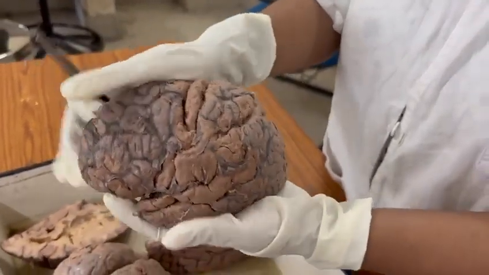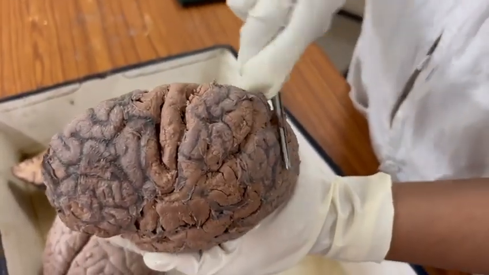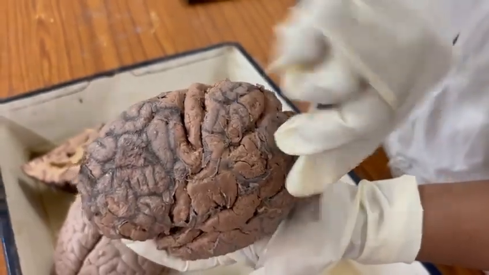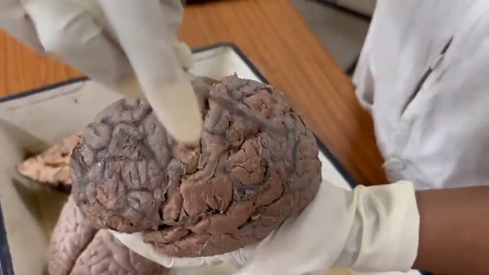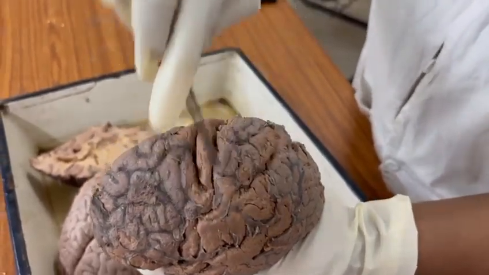So which part is still remaining? That is the part behind the central sulcus, in front of this imaginary line joining the parieto-occipital sulcus with the pre-occipital notch, and above the lateral sulcus. So this piece of the cerebral hemisphere makes the parietal lobe.